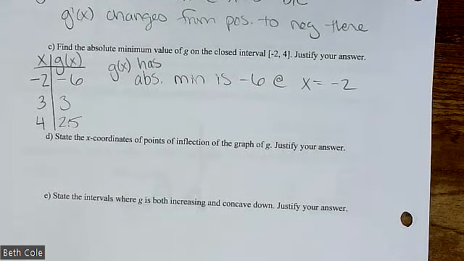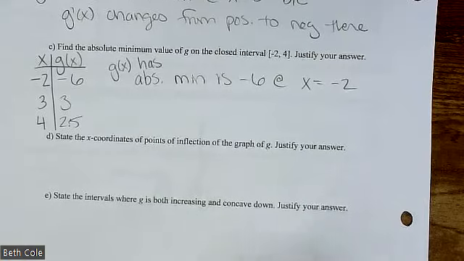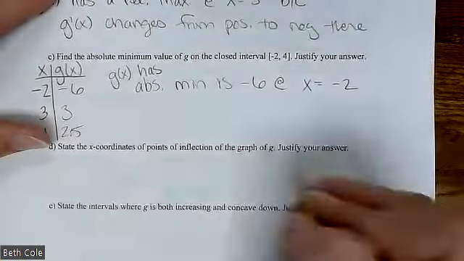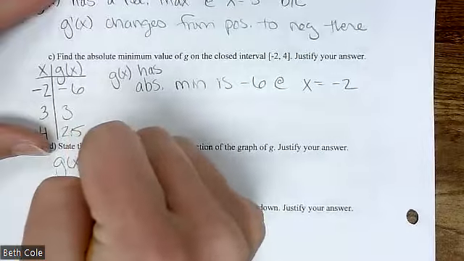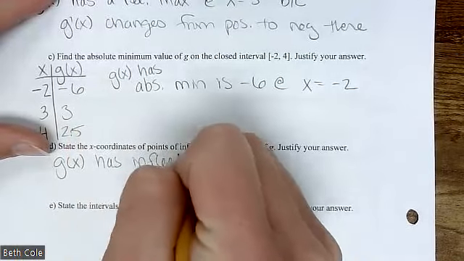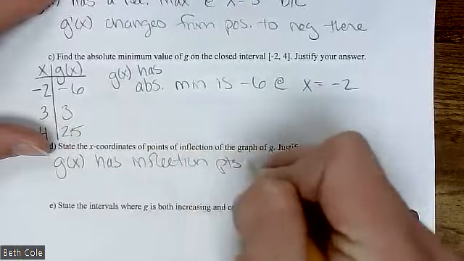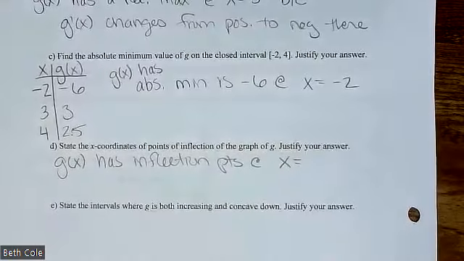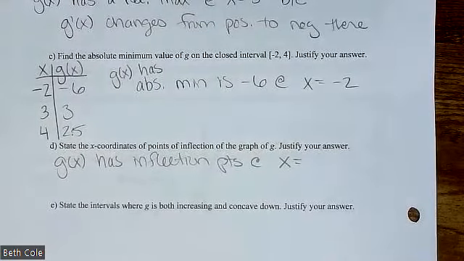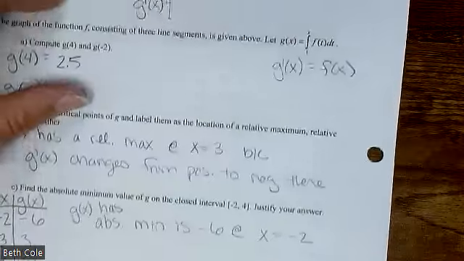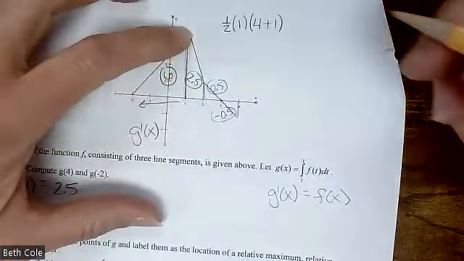Increasing to decreasing or decreasing to increasing. All right, so let's find them. And it says justify. So I will say G of X has inflection points at X equals... Actually, I think there might only be one. Yeah, just at one.